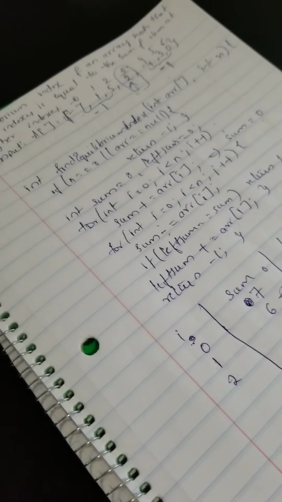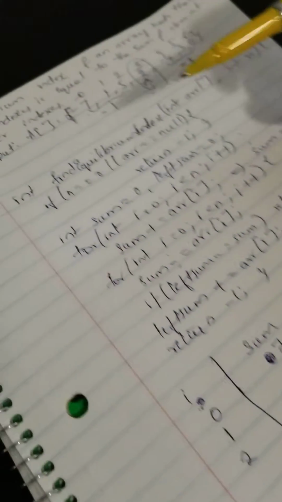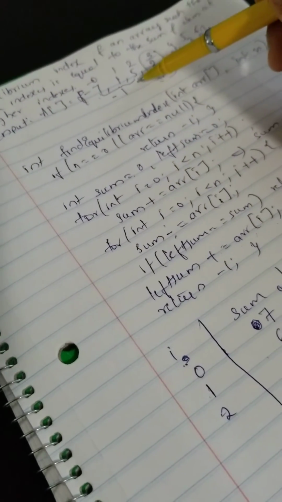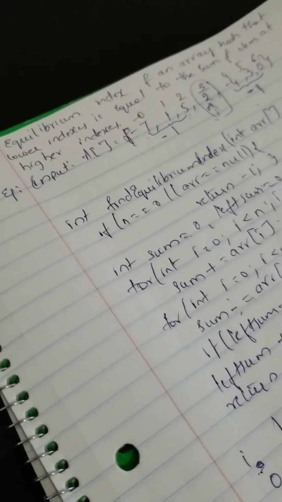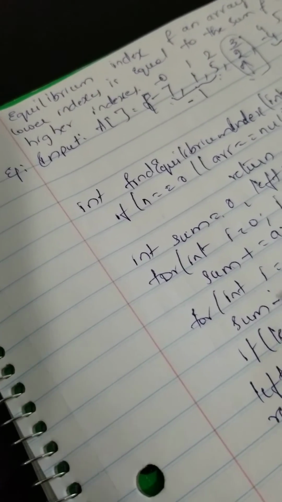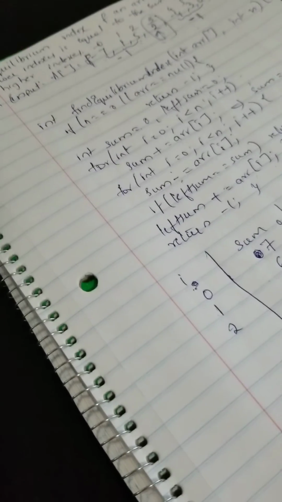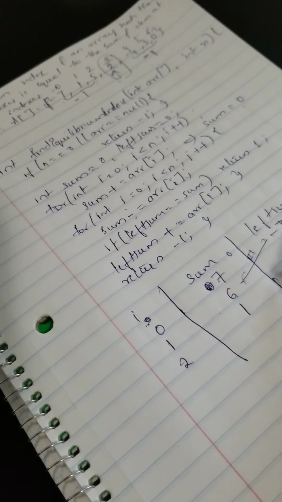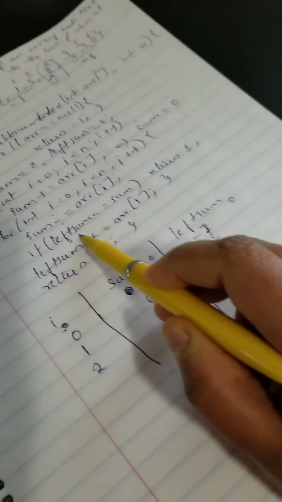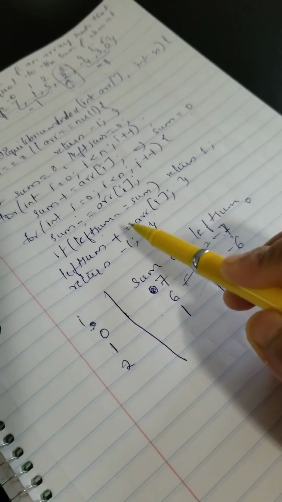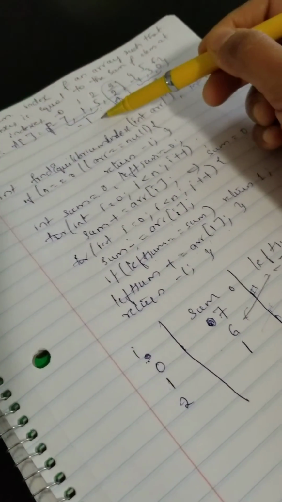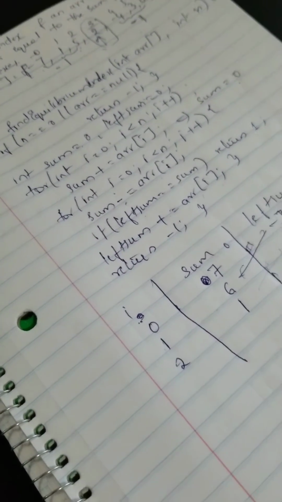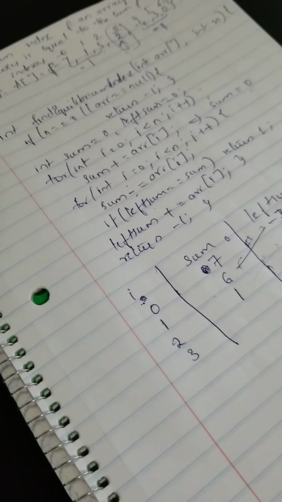Next it will be the next iteration, with the element 5. We do sum minus that, so 6 minus 5 is 1, right? And here it is minus 6. Again this is not equal. If it is equal, then we'll return; else we have to add to the left sum: minus 6 plus 5, so that will be minus 1. This was the second iteration.